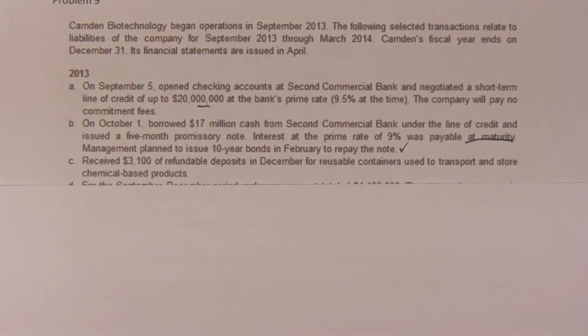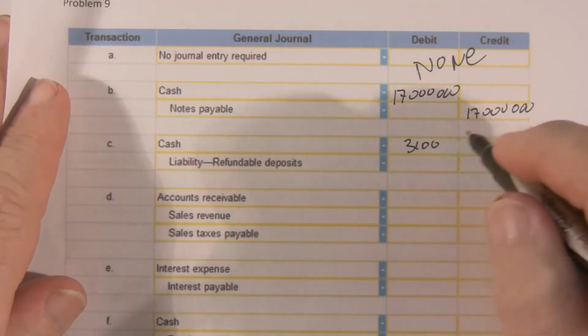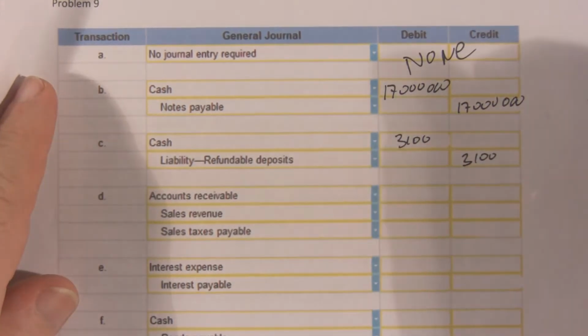Then they received $3,100 of refundable deposits for reusable containers. Okay, that's a refundable deposit, so we know how to handle that. $3,100 cash, $3,100 liability account, refundable deposits.